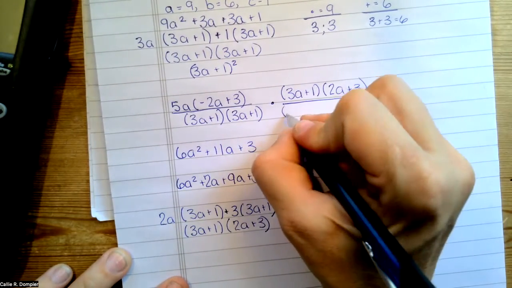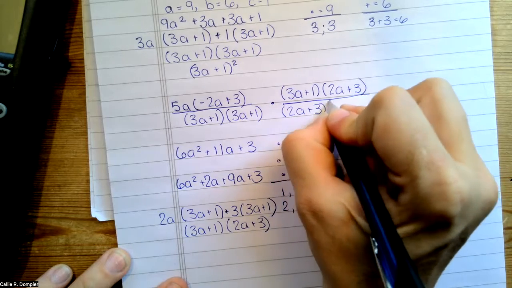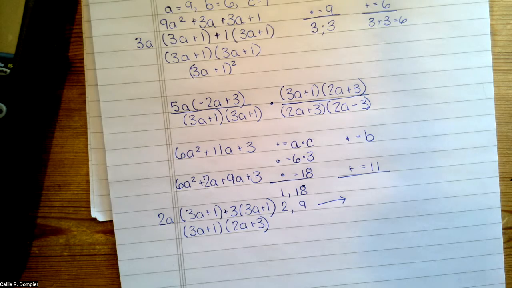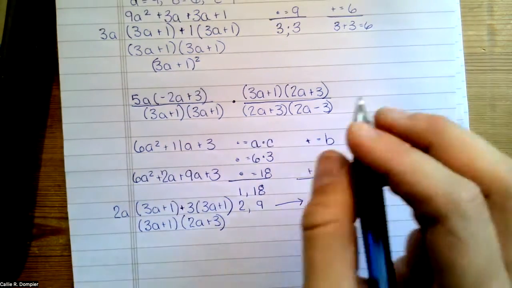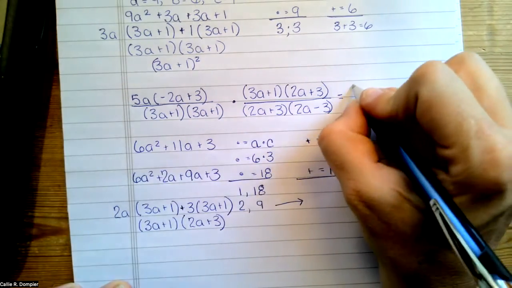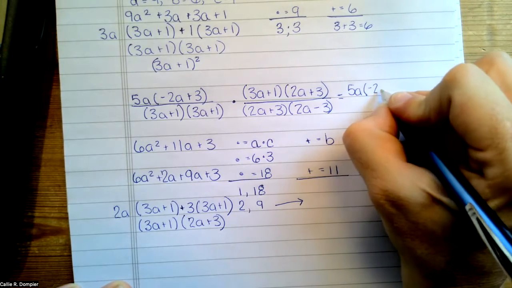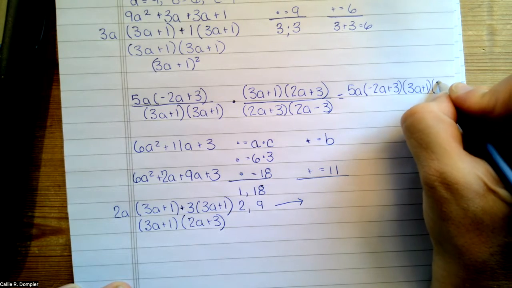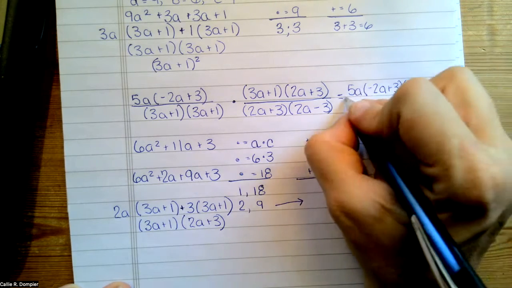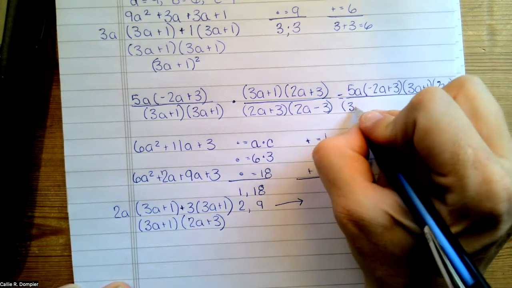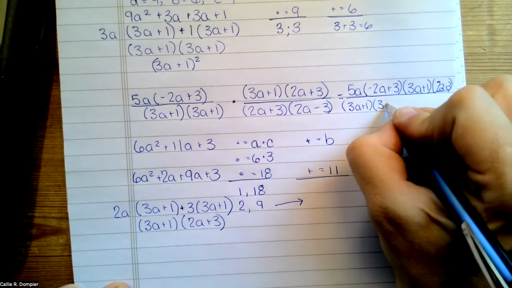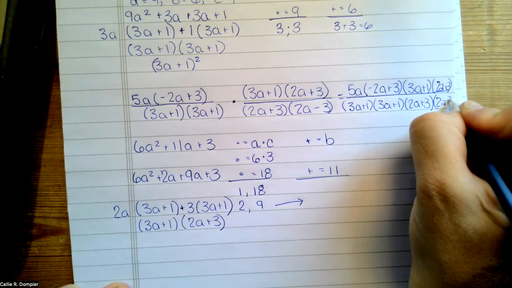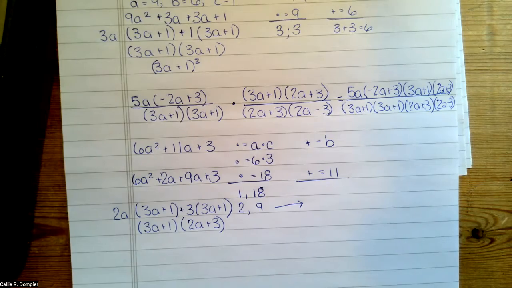I'm just gonna write that here. 2a plus 3 times 2a minus 3, okay? Now we have all of that together. So we have 5a times negative 2a plus 3 times, oh no, times 2a plus 3 over 3a plus 1 times 3a plus 1 times 2a plus 3, 2a minus 3. I made it more confusing. I was trying to make it more clear, but it's super more confusing.